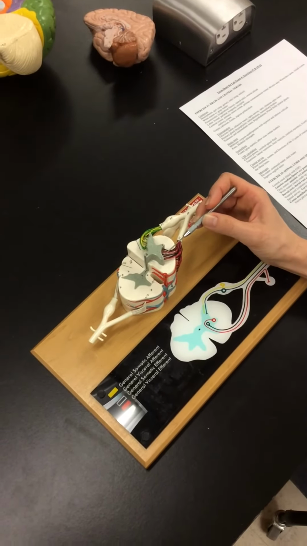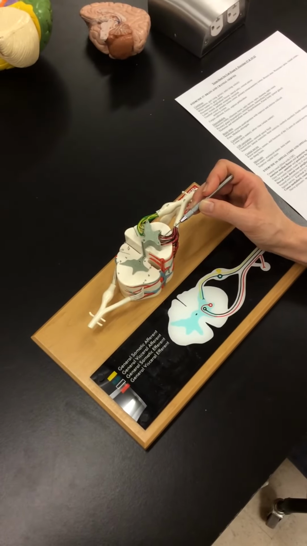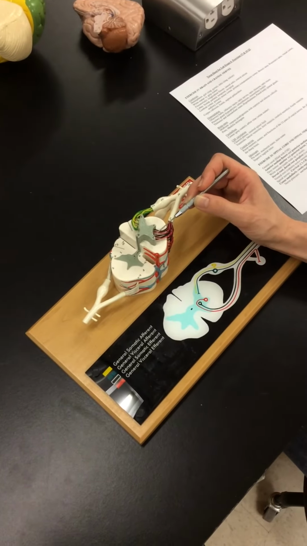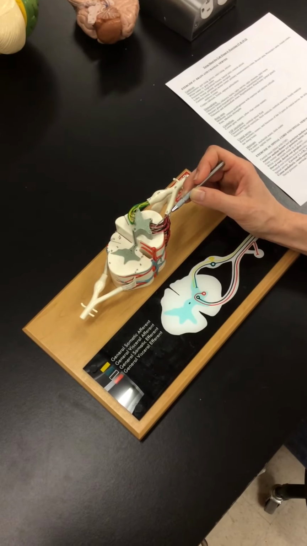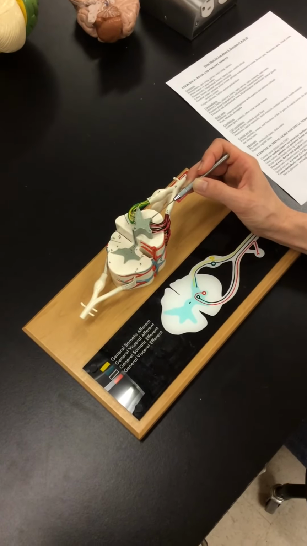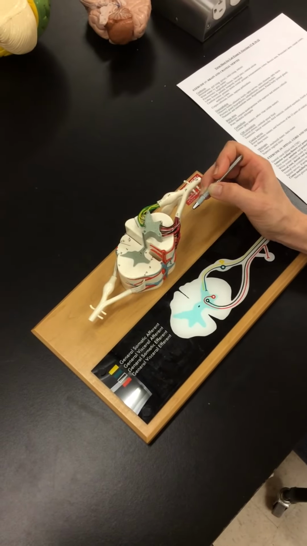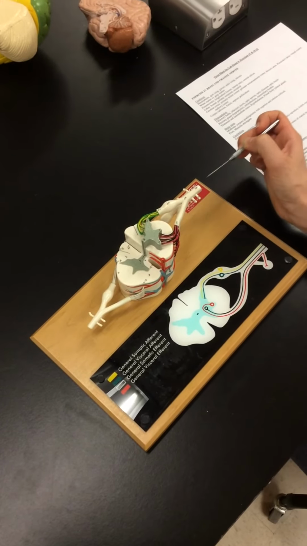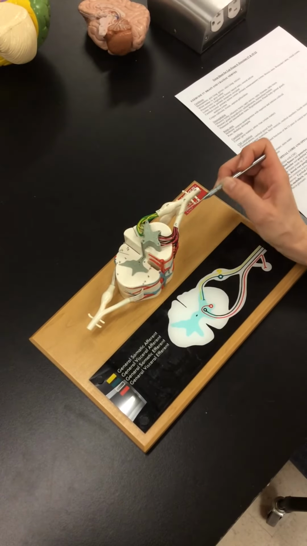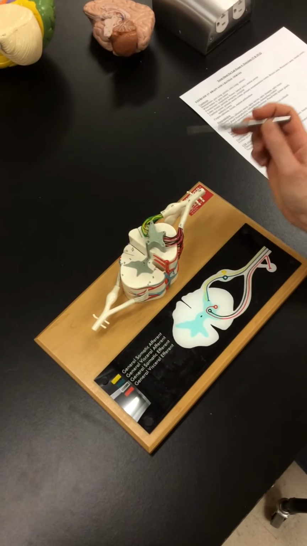If it's a somatic motor, I mean it's going to voluntary tissue, skeletal muscle, the neuron cell body will be in the anterior horn. If it's an autonomic neuron going to involuntary tissue, then the neuron cell body of the motor neuron will be in the lateral horn. And the axon of both will exit through the ventral root. So spinal nerves contain sensory fibers as well as motor. So all spinal nerves are mixed.